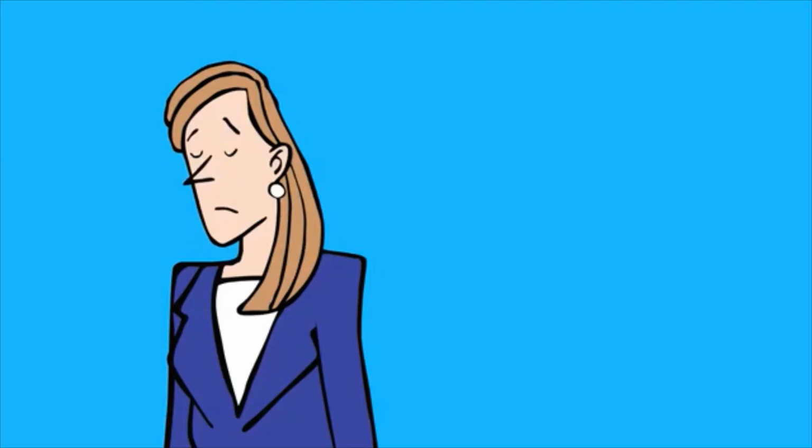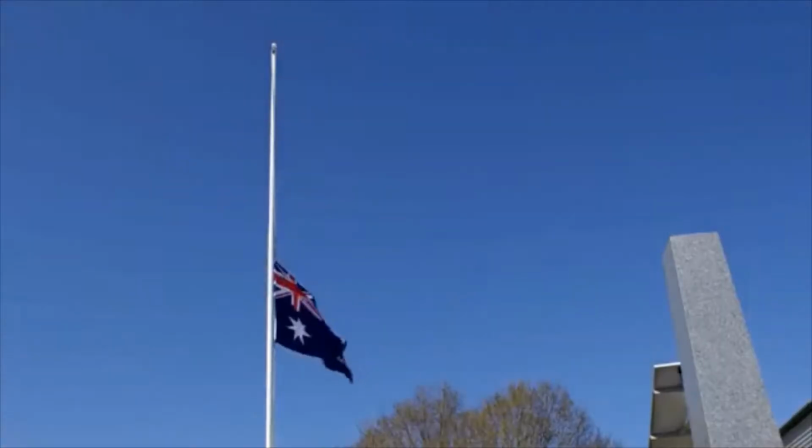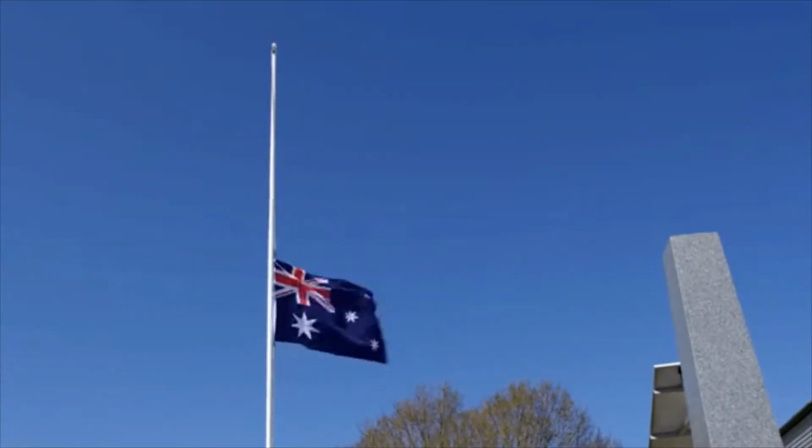Flags that are flown at half-mast mean that someone has died and we are remembering them. Libby is remembering Ellie's father and her husband who died. On ANZAC Day, the flag is flown at half-mast. During the playing of a bugle call known as the Rouse, the flag is raised back to the top of the pole. I wonder, have you ever seen a flag flying at half-mast?